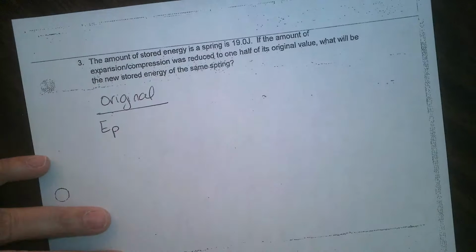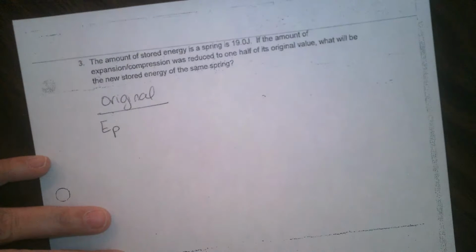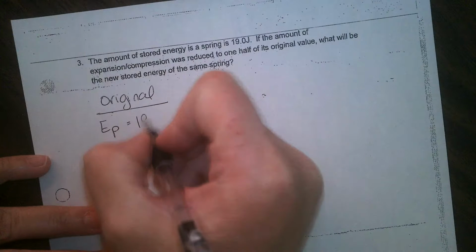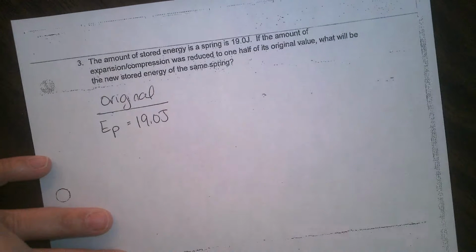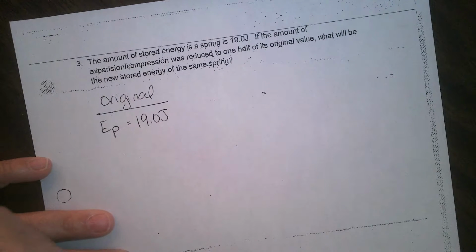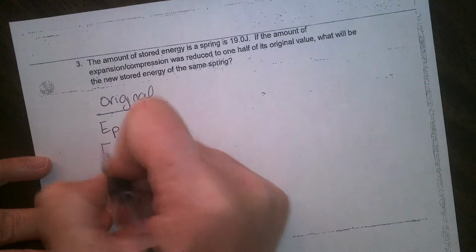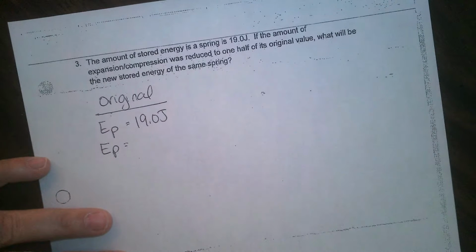and it says that my potential energy, so EP is how we write a potential energy, is equal to 19.0 joules. If the amount of expansion or compression was reduced to 1/2, well, first let's look, how do we solve EP? What was the formula that we learned on the very first page?